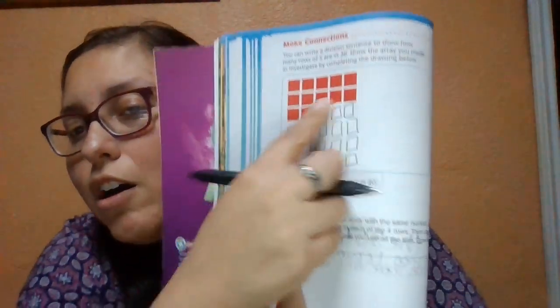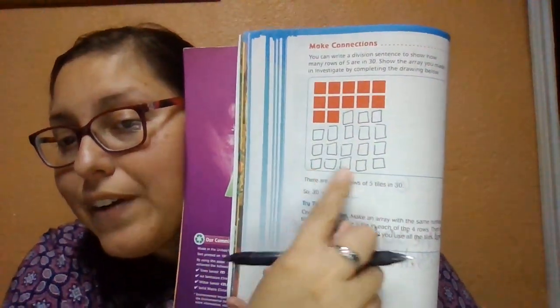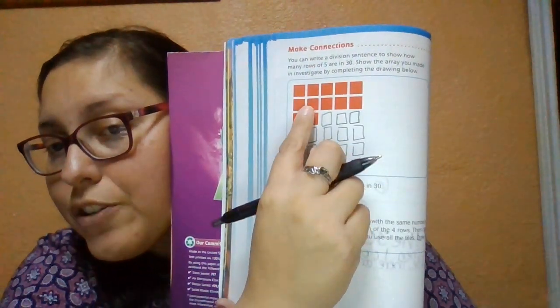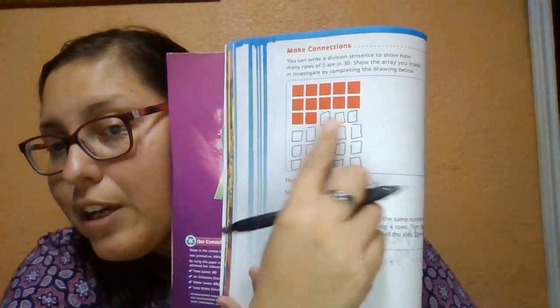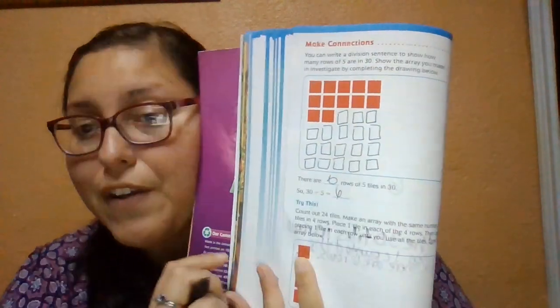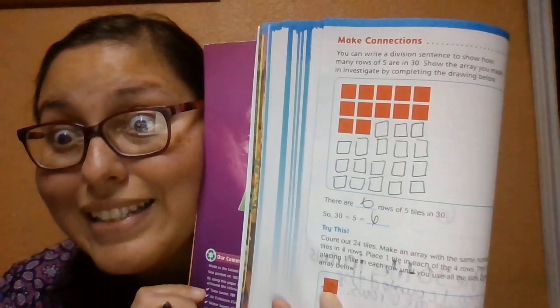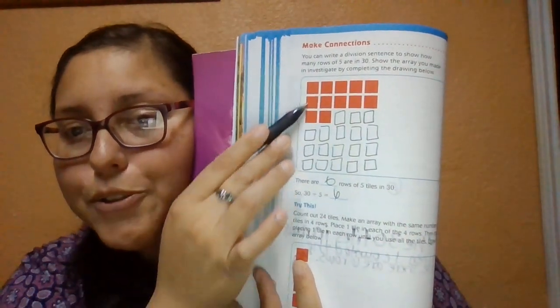Because we have 30 tiles. See, we have 30 altogether, and we divided them in groups of 5. Here's one group of 5, 2 groups of 5, 3, 4, 5, 6 groups of 5. So 30 divided by 5 equals 6 because I have 6 groups or 6 rows.